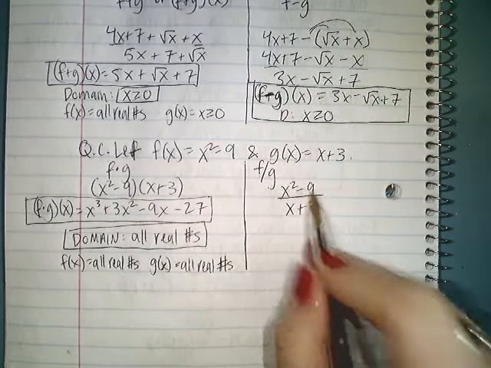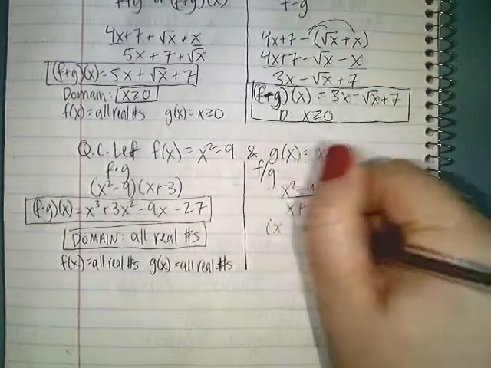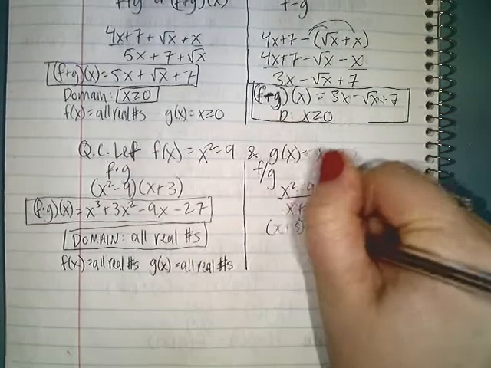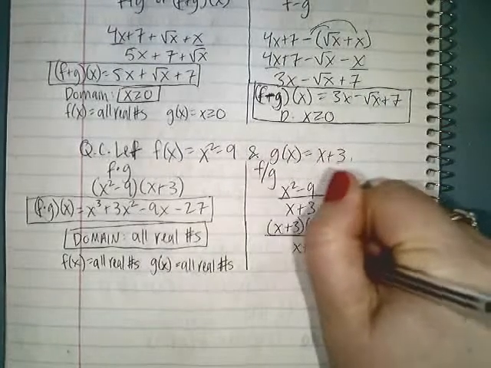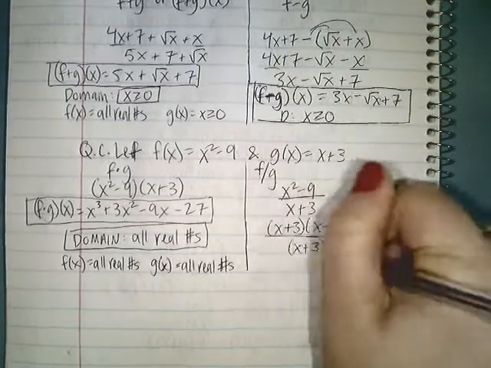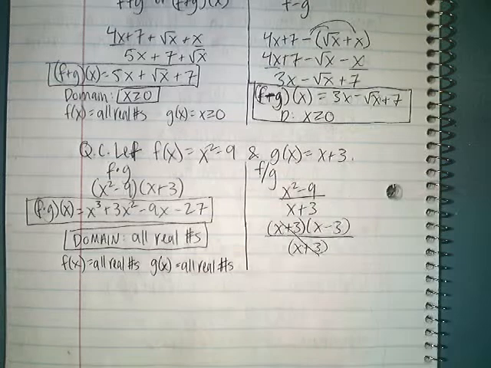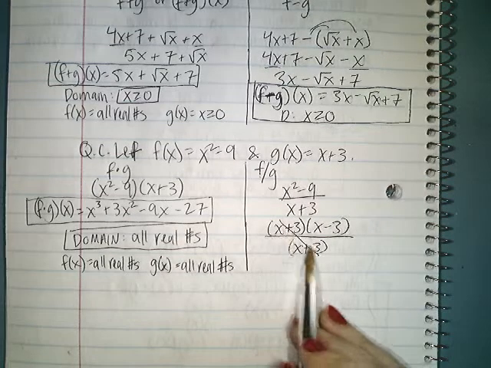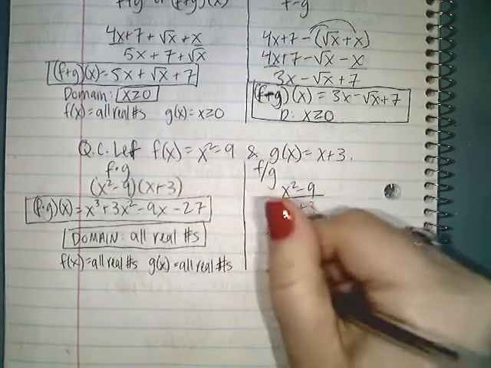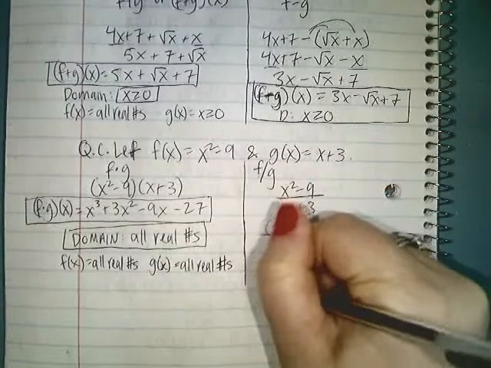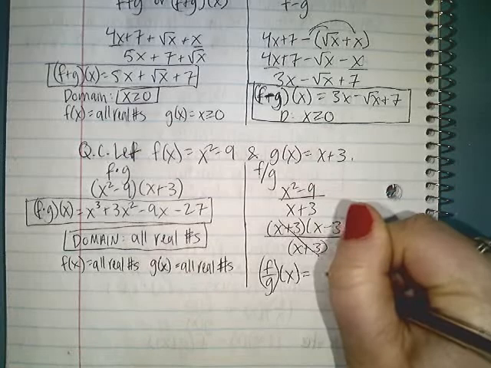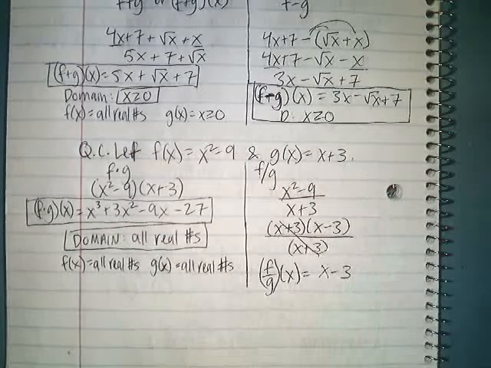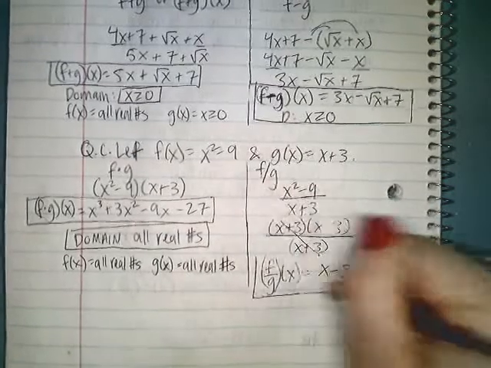I have x squared minus 9. That's the difference of squares. So it's going to factor to x plus 3, x minus 3, all over x plus 3. Because this is all factored out, I can cancel the x plus 3 in the numerator and the denominator, and I'm left with just f over g of x equals x minus 3. So that would be my entire function.